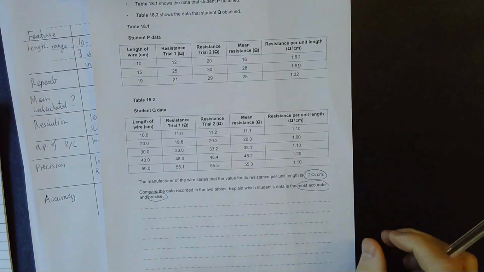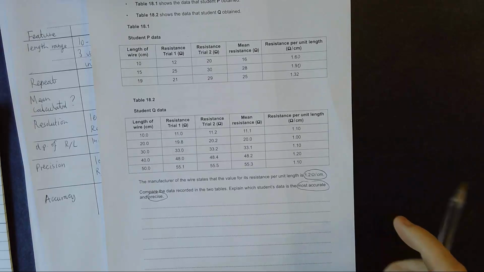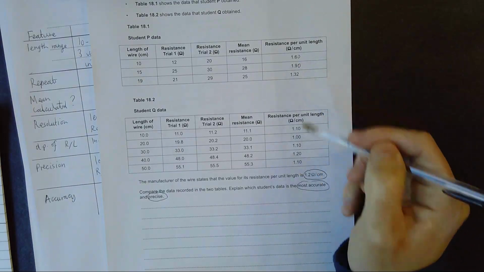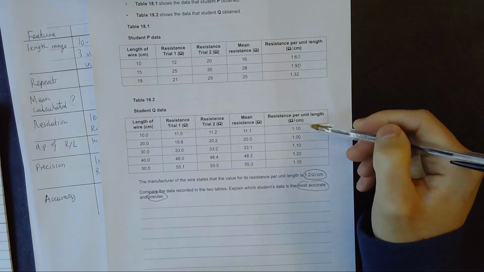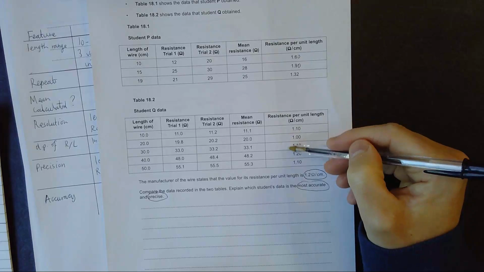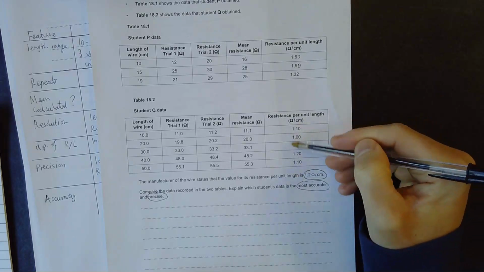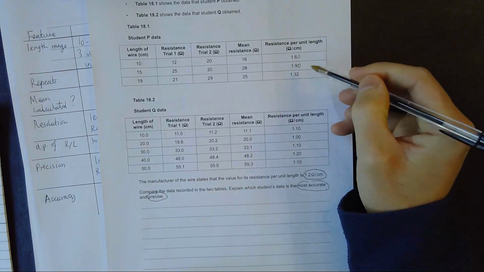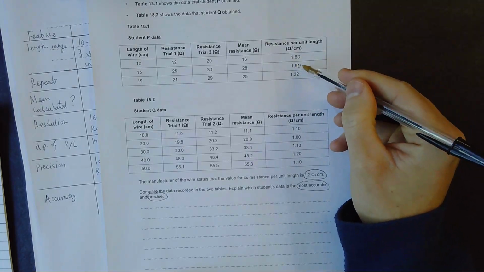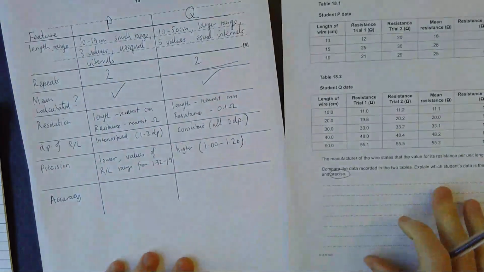And it's just comparing how close these are to the true value. One way you can do that is to take a mean value of their resistance per unit lengths, here across the 5 and here across the 3, and then seeing how close the mean value is to 1.2.